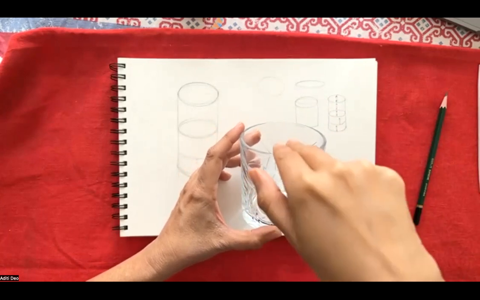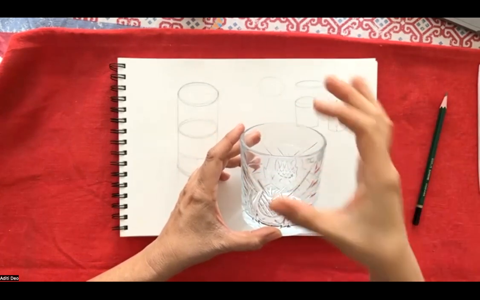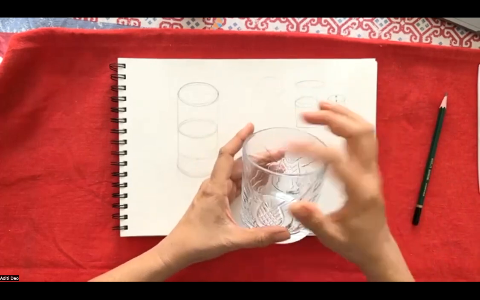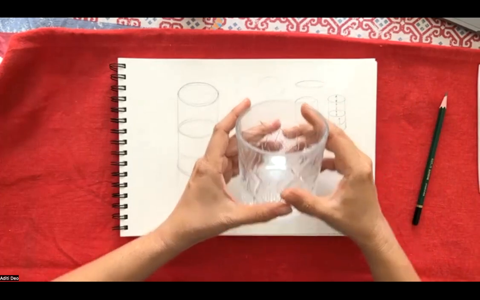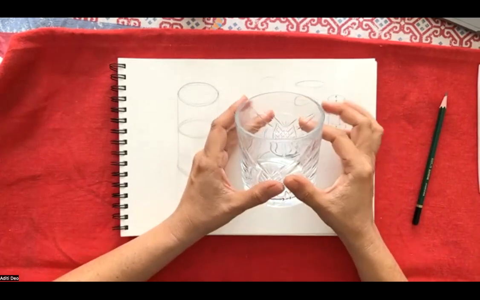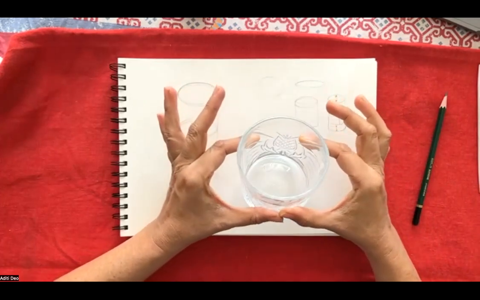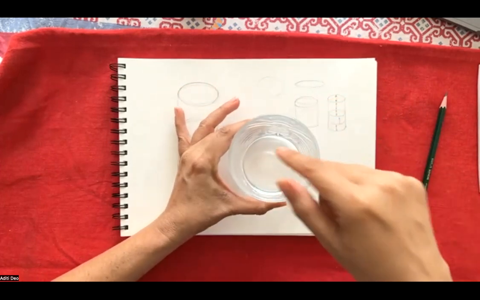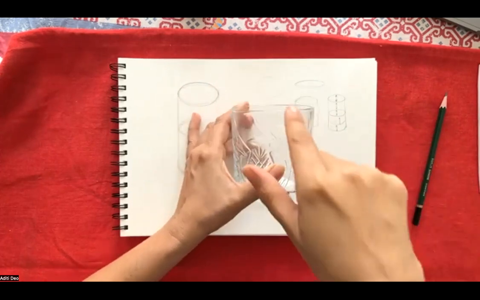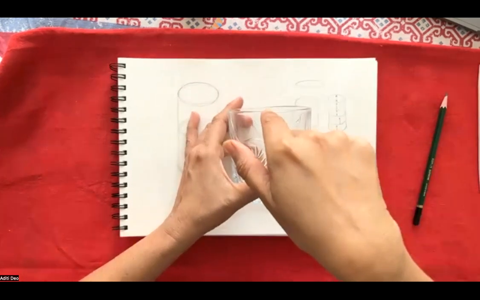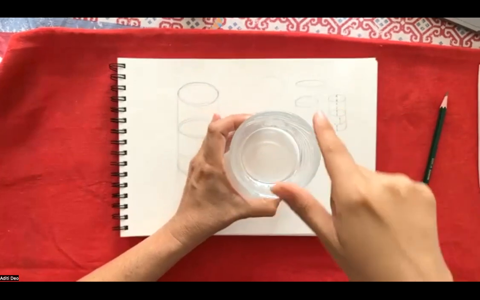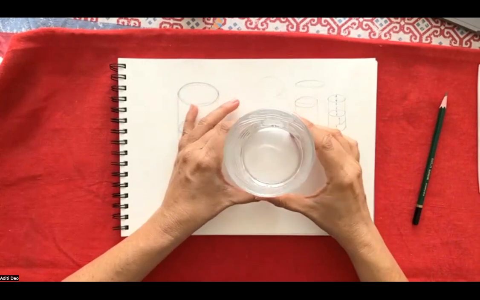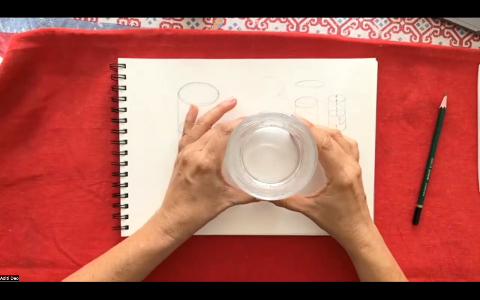So the more angular my point of view towards the glass becomes, I can start seeing the shapes in more of a three-dimensional form. And if I continue to go all the way, I will now see it at 0 degrees. Let's say this was 90, perpendicular. Now I'm seeing it at 0 degrees. So I see the entire circle, but I don't see any height or any width.